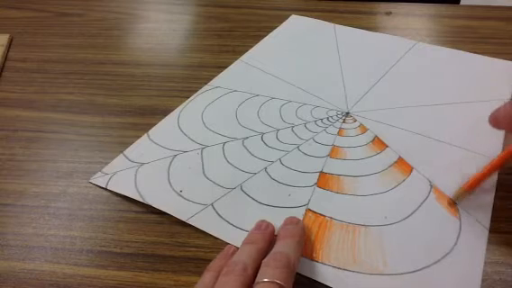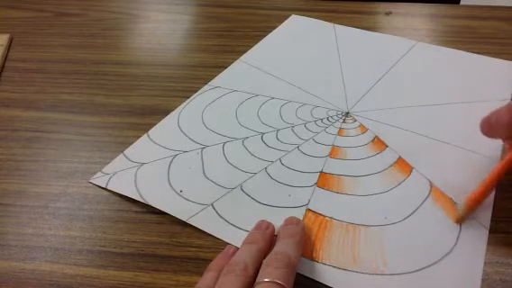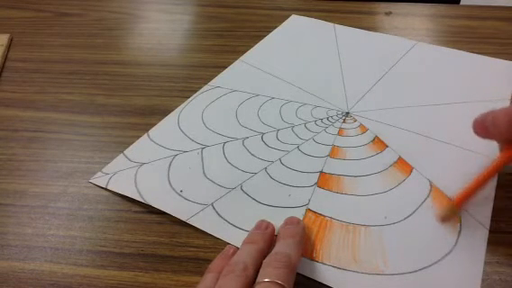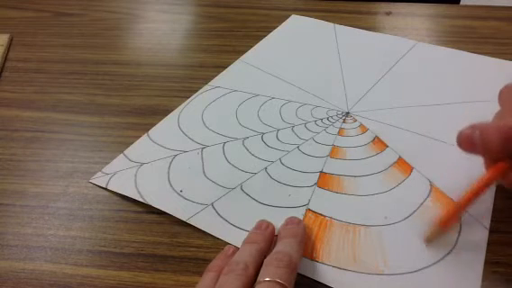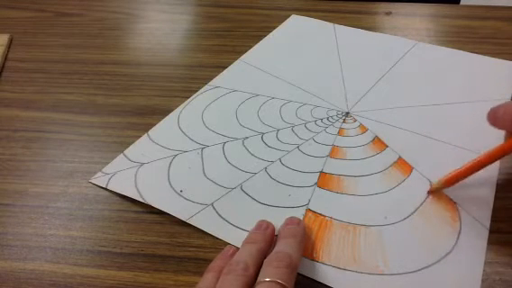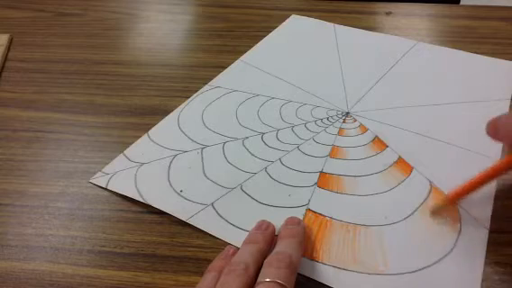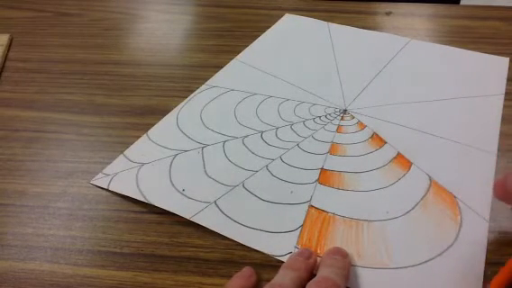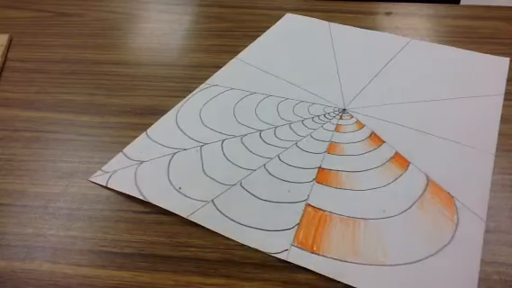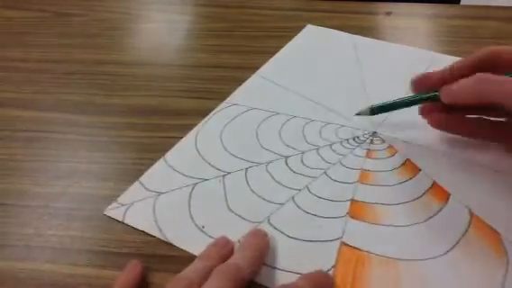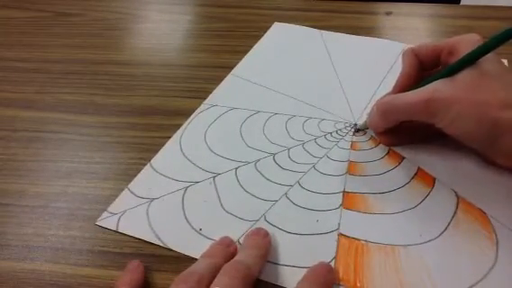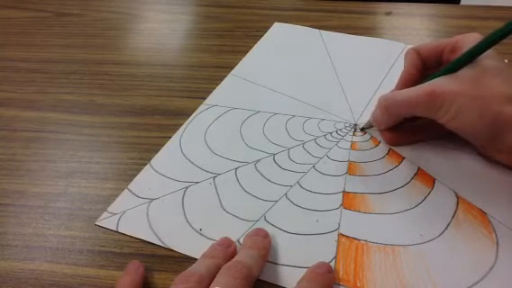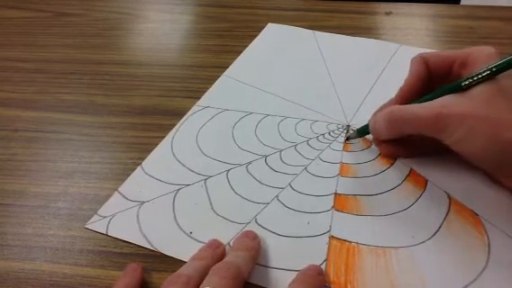Alright, and I am now ready for my next color. I think I'm going to pick green as my other color. It's not the complement, but good enough. If it's not sharp, I'll sharpen it up. And I'm doing the same thing.